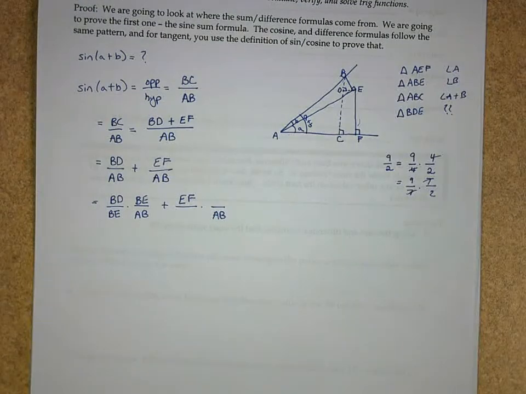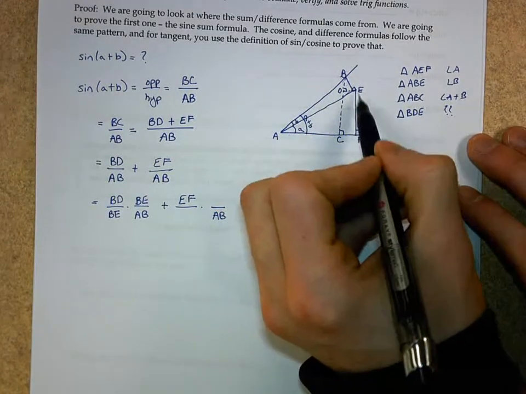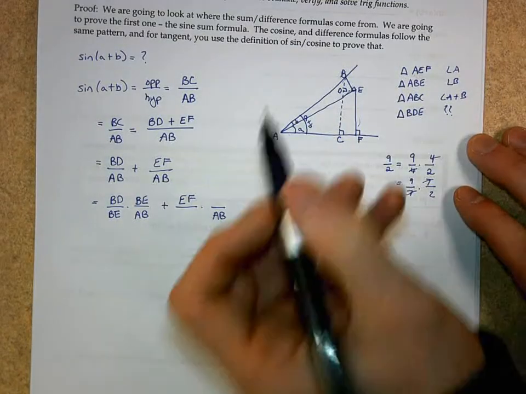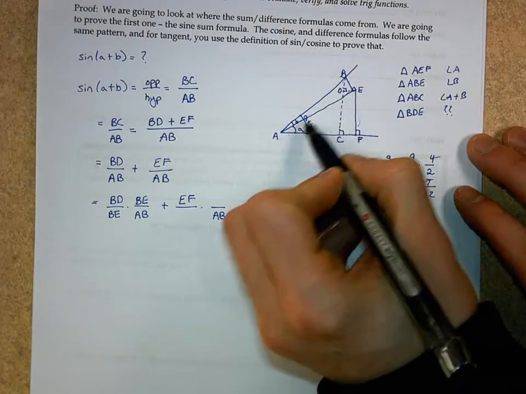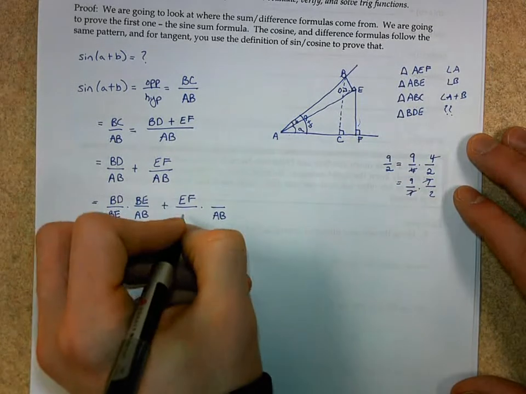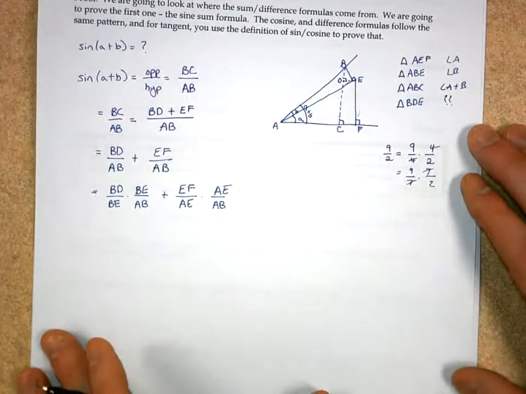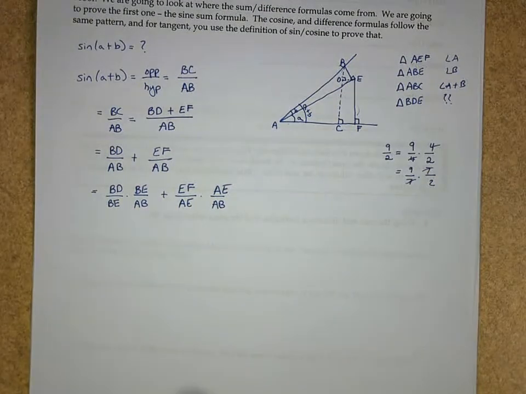What side is common between both triangles? I've got triangle AEF and ABE, and the common side is AE. So AE is the piece that was canceled out.